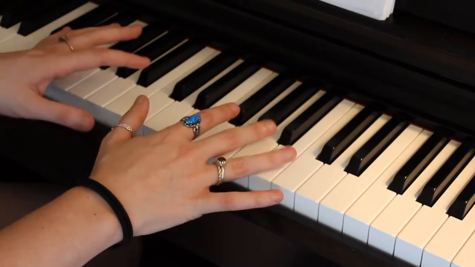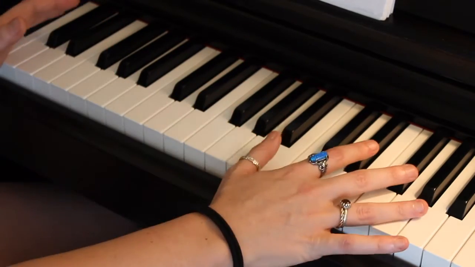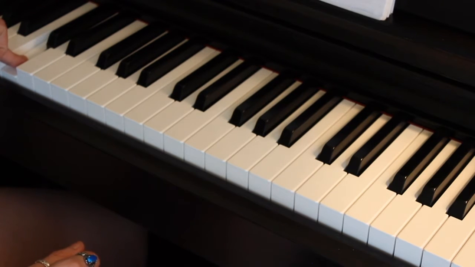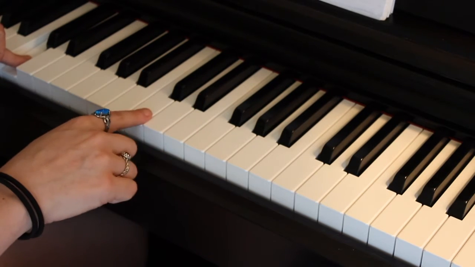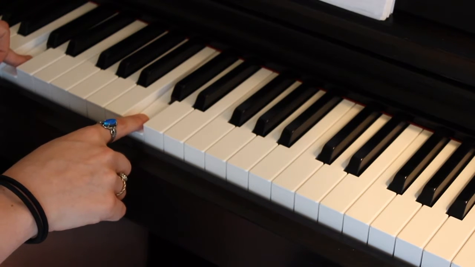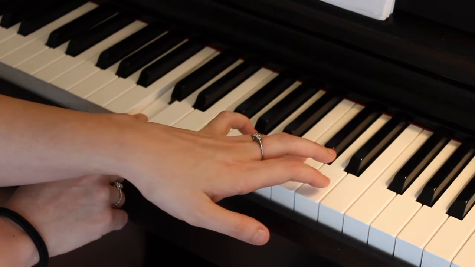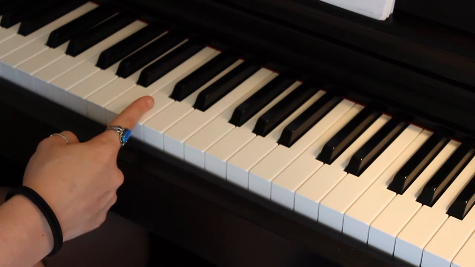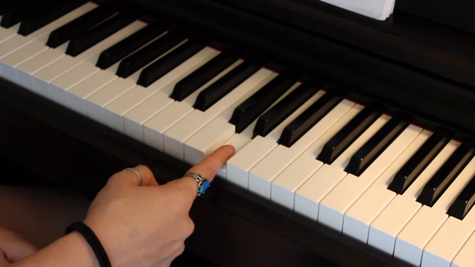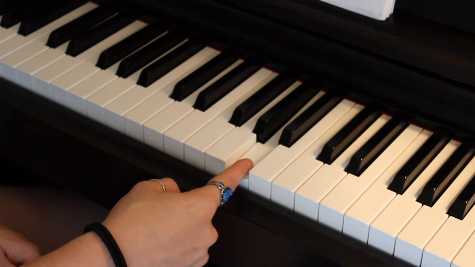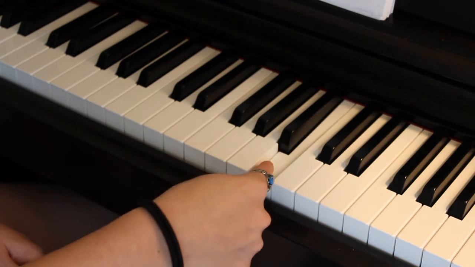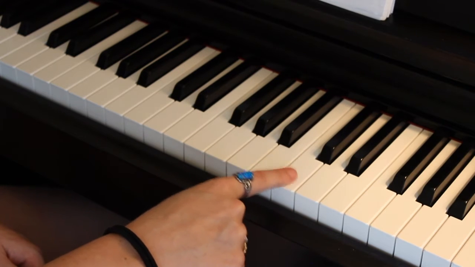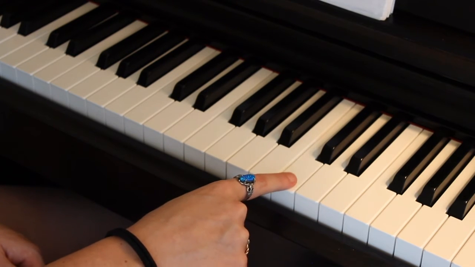So let's remember one more time that it's all just a pattern, right? So anytime you have a group of 2 black keys, there's a C. Okay, so here's another C. Okay, here's another C. So if you go C, D, E, F, G, A, right? B, C. So B comes right before C on your keyboard, just like it does on the alphabet.